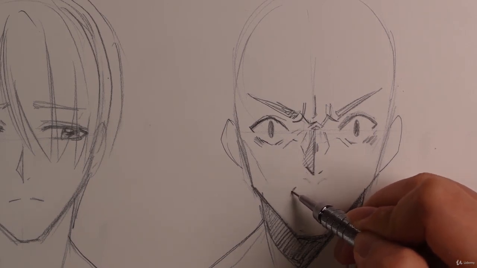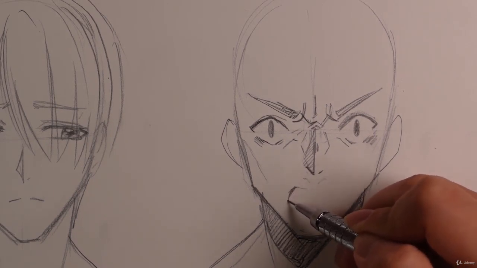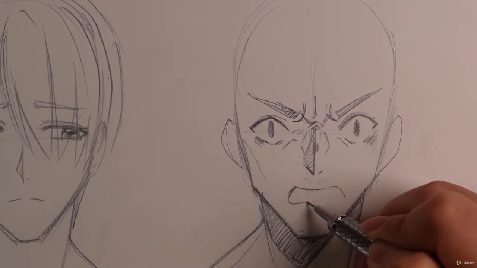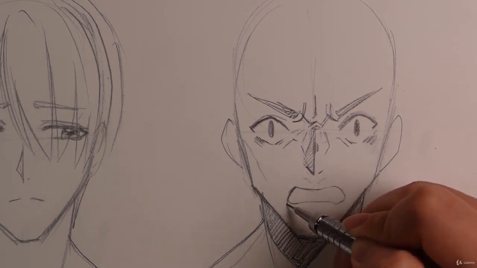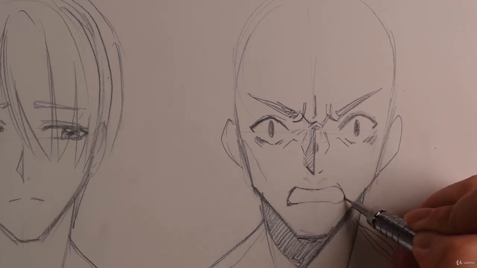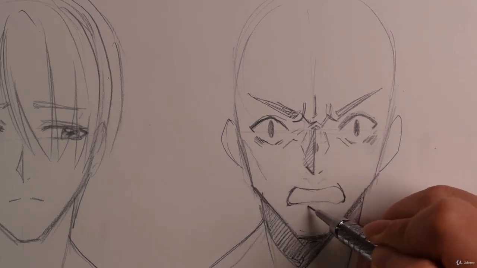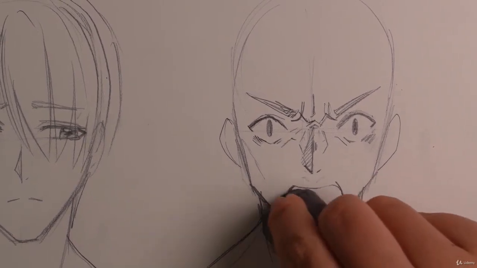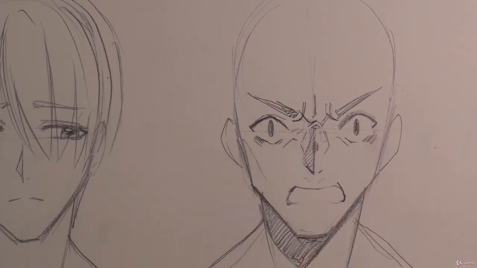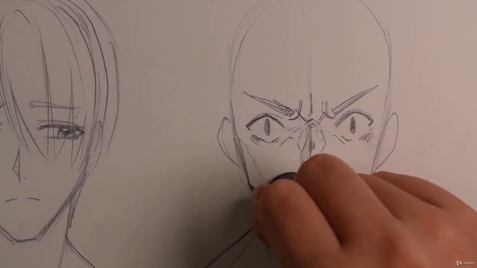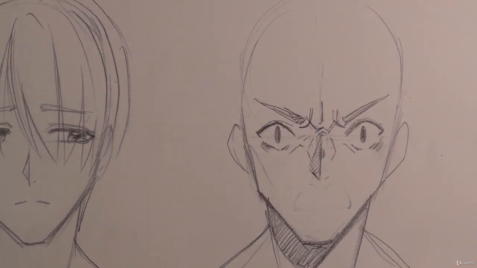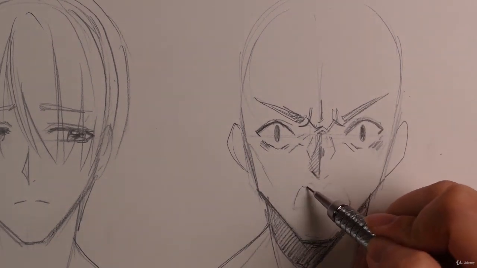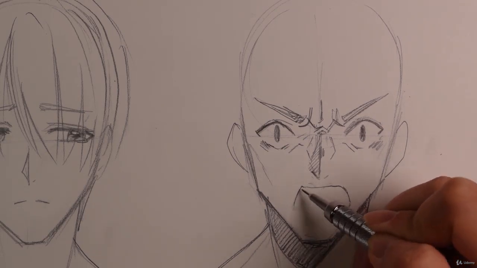If you want to draw a shouting face, make sure that there's a thin and thick feel. So there's a thickness to the ends. In fact, I'm actually going to make it a little bit wider because he's shouting at someone. I'm going to erase this one and make a shouting mouth.